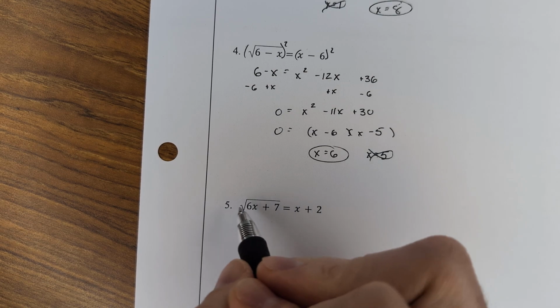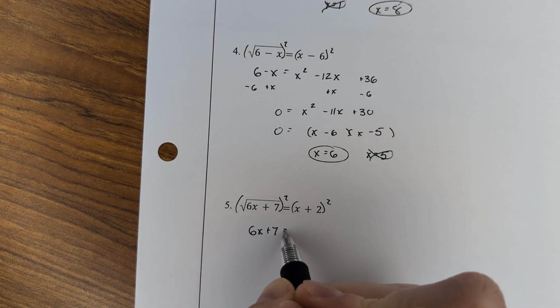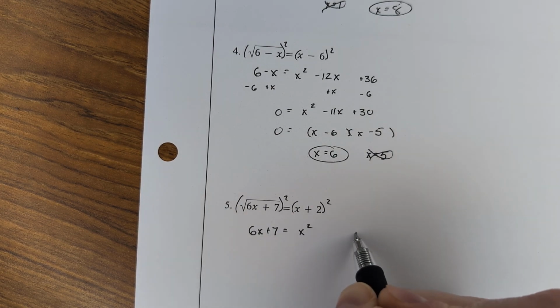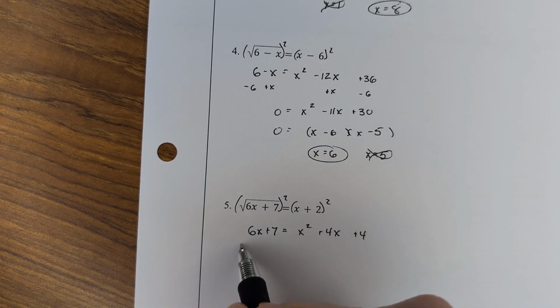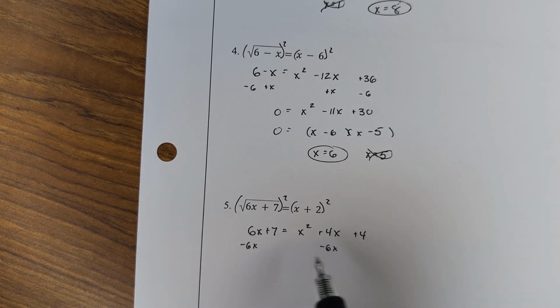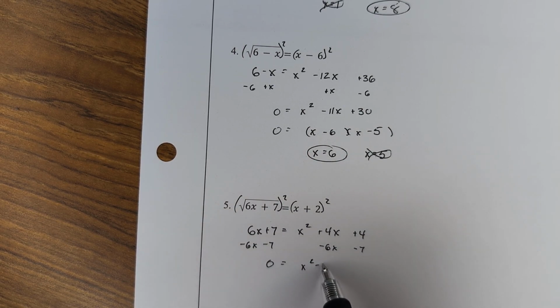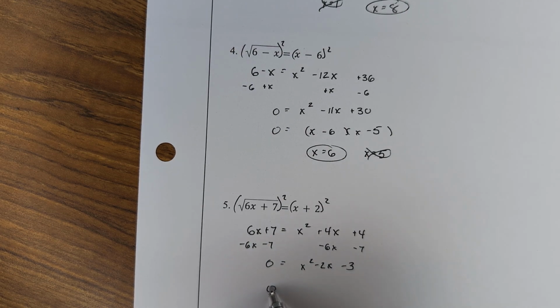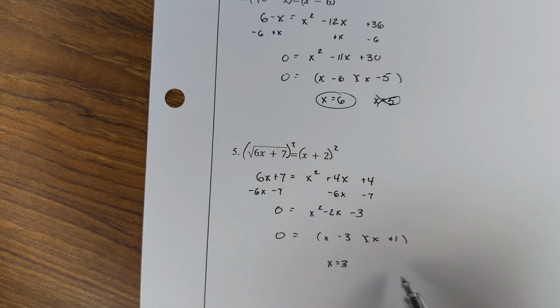Okay, so for our last one, square both sides, get rid of the root. 6x plus 7. Shortcut would give me x squared, 4, so 2 times x is 2x. Double would be 4x in the middle. Then bring everybody to one side because we have a quadratic. X squared minus 2x minus 3. So two numbers that multiply to negative 3 and add to negative 2 would be negative 3 and positive 1. So my potential solutions are 3 and negative 1.